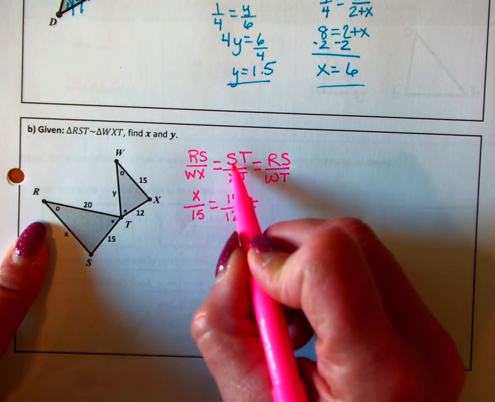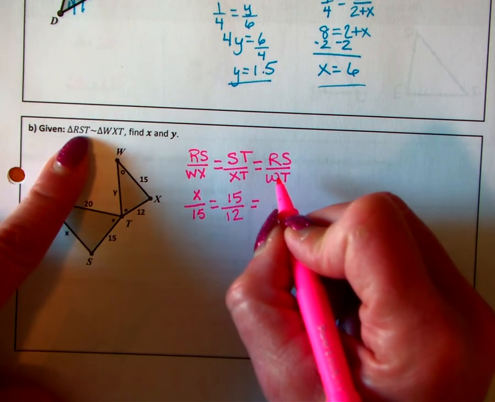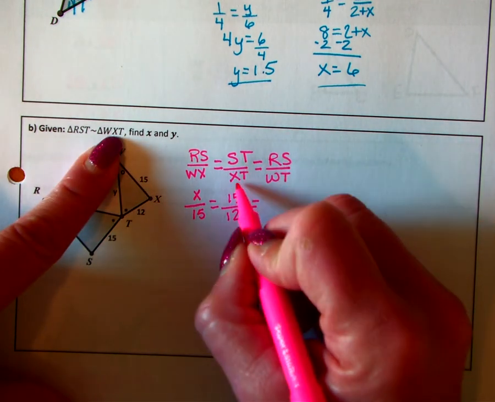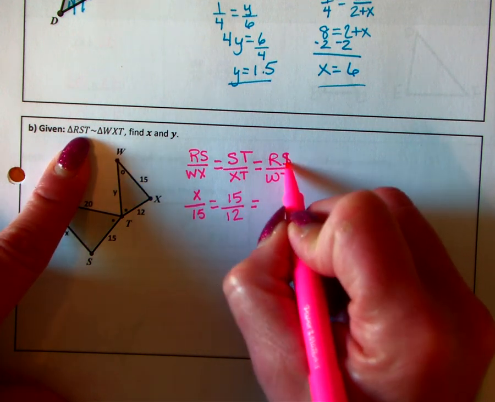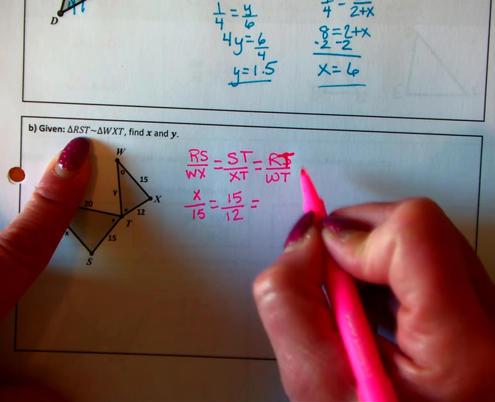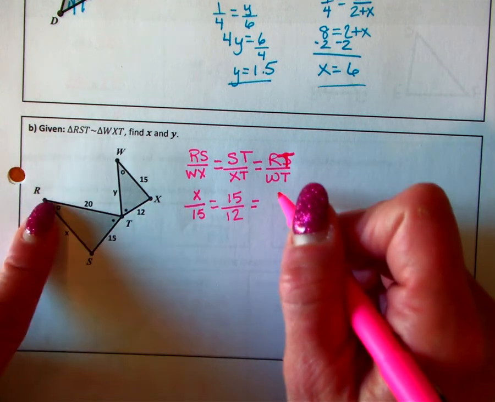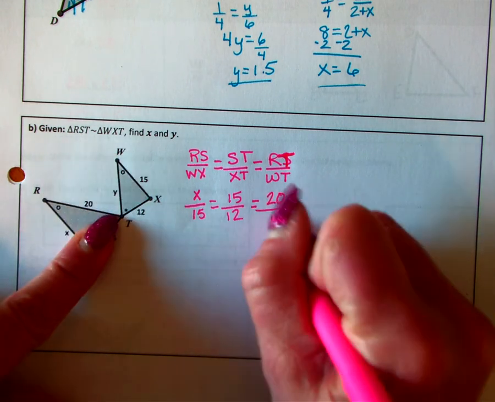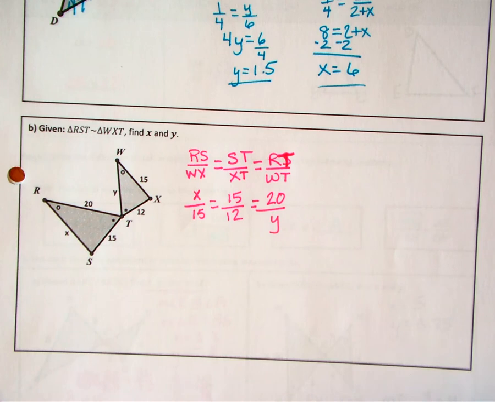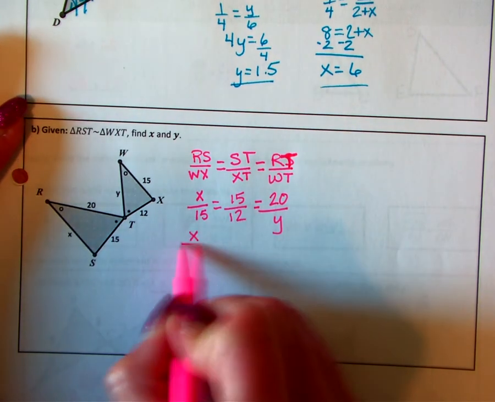RS over WX, ST over XT, and RT over WT. Sorry, that was supposed to be a T. You guys probably already caught that. So RT is 20. WT is my Y. So again, you're never going to use all three at once, but that way it's pretty much all set up for you.